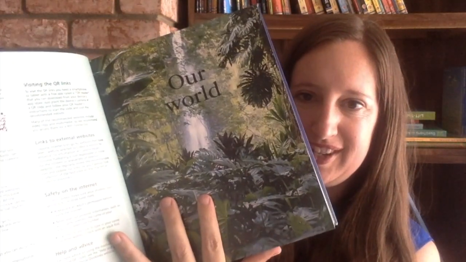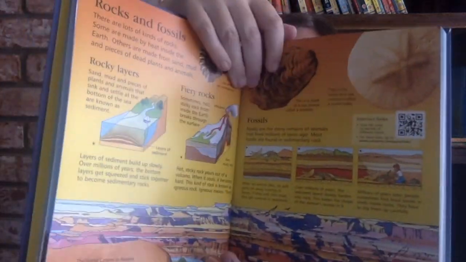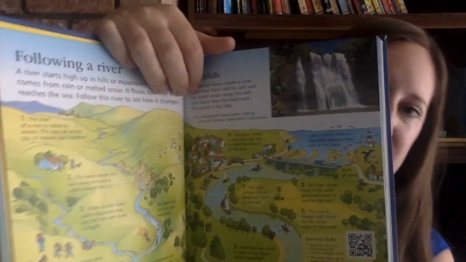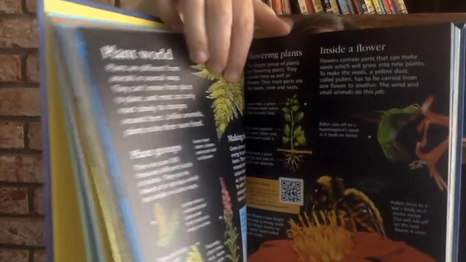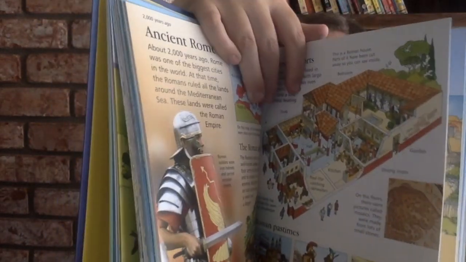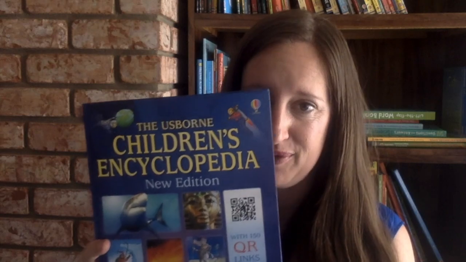It'll help your kids with learning how to research. You'll see it starts off with Our World. Again, it has lots of beautiful photographs and pictures. It goes over a wide variety of topics that your kids will think are very interesting. There's maps of the world, flags of every country, and lots of free downloadable pictures attached to this as well. So this is a really helpful resource.